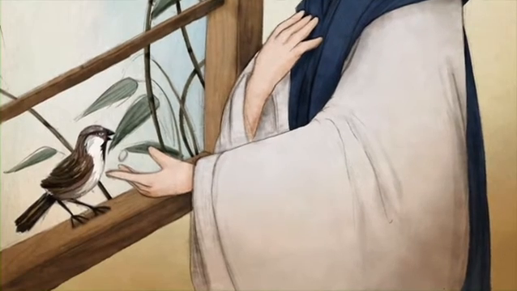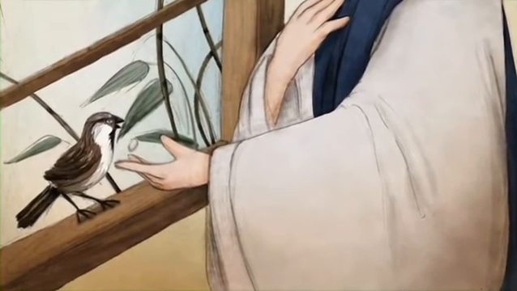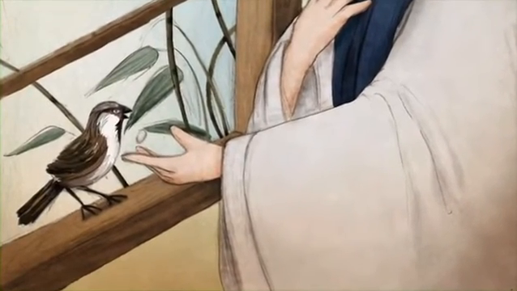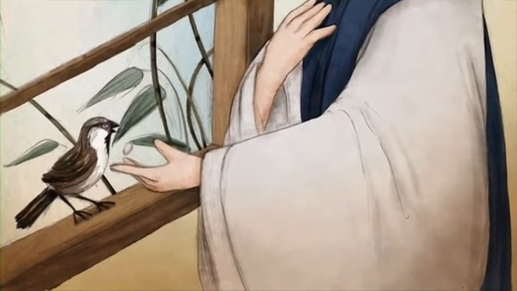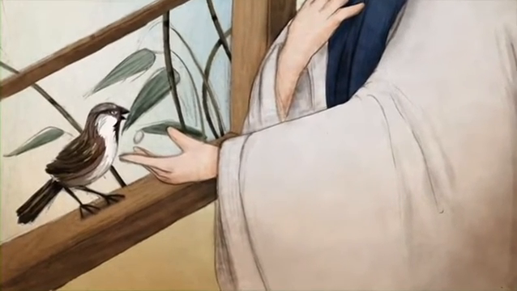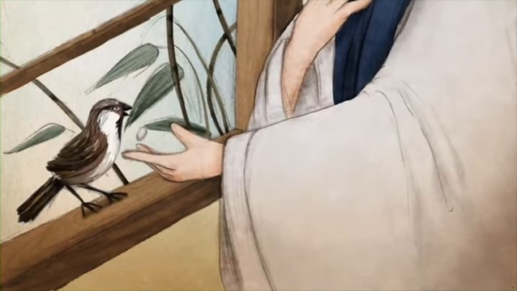"I know you don't want a reward for helping me," said the sparrow, "but please take this small present." The sparrow gave the younger brother a seed that was in its beak. "Plant this seed in your garden and take care of it," the bird said. Then the sparrow flew away.